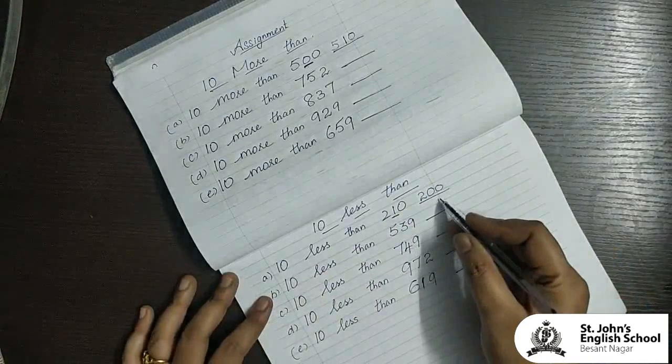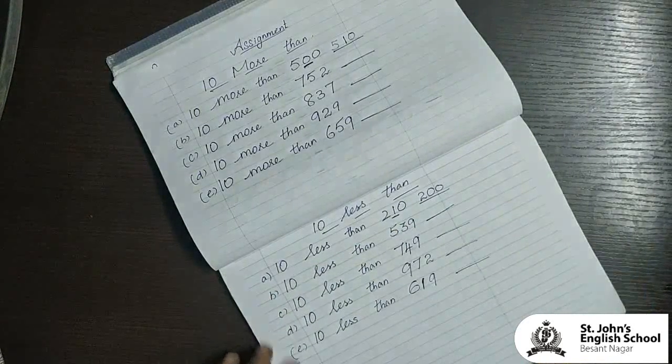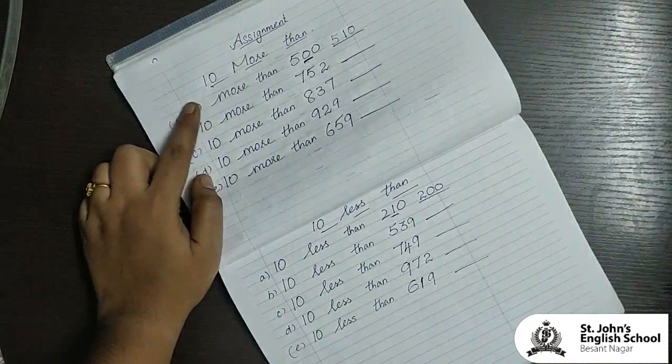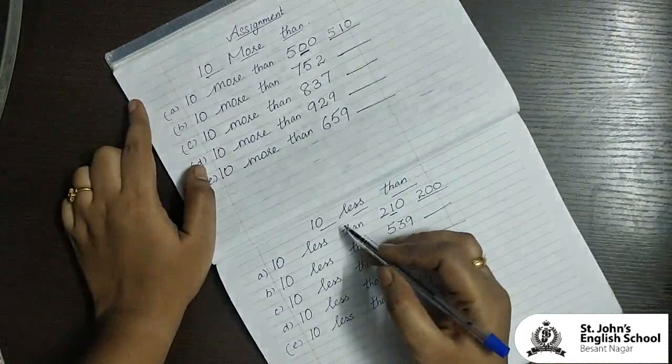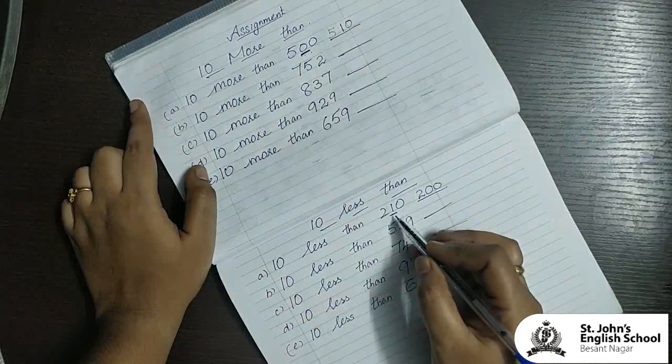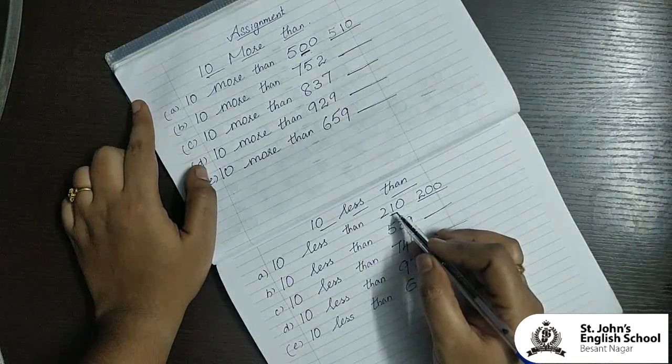So what is the answer we got here? 200. So 10 more than means in the tens place alone you have to add 1, whereas 10 less than means you have to subtract 1. You have to take away 1 from the tens place. Is that clear for you children?